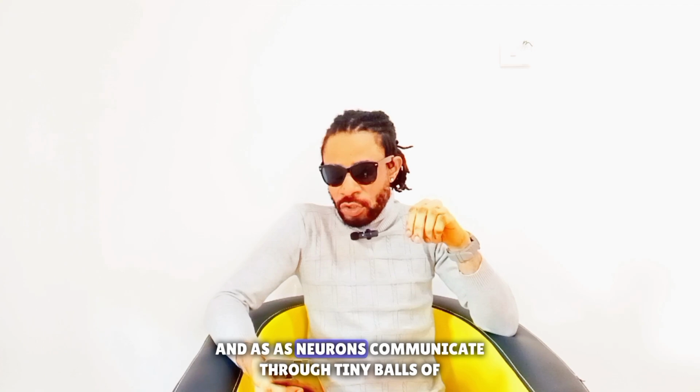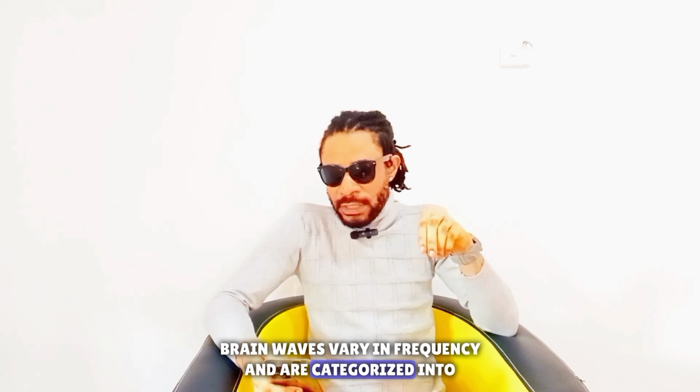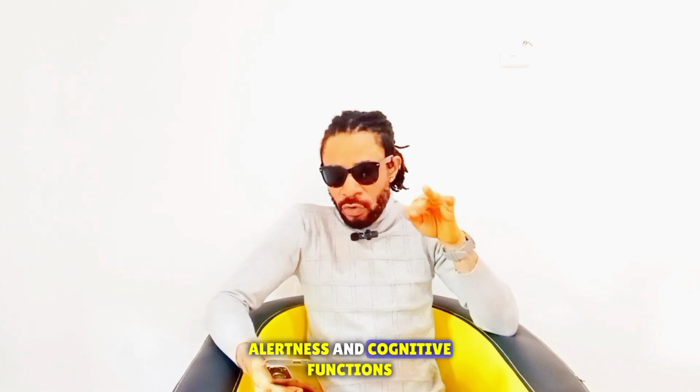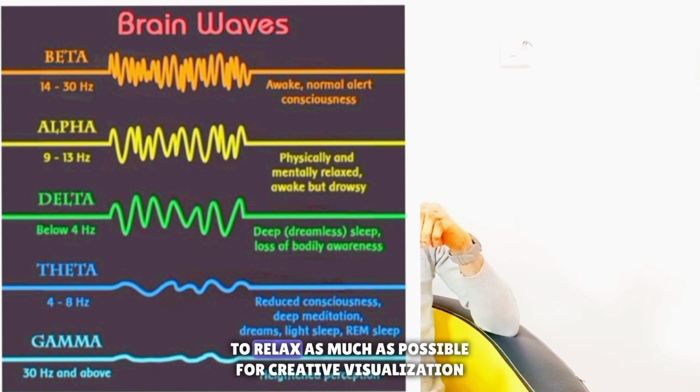As neurons communicate through tiny bursts of electrical charge, brainwaves vary in frequency and are categorized into different types, each associated with different levels of consciousness, alertness, and cognitive functions. But what we are trying to attain here is to relax as much as possible for creative visualization.